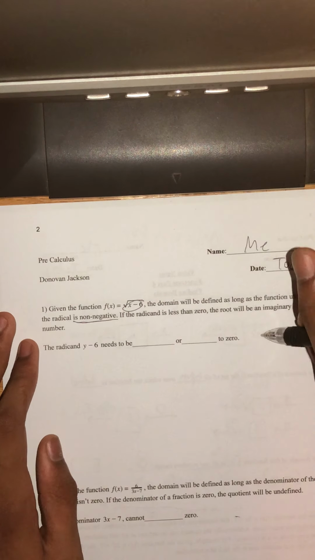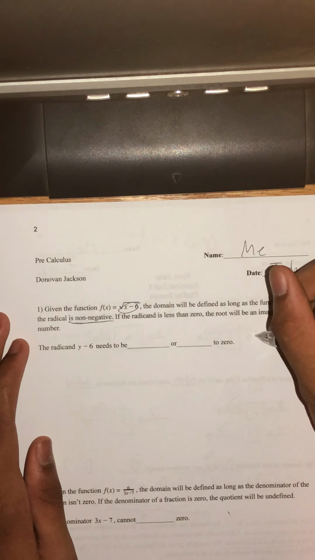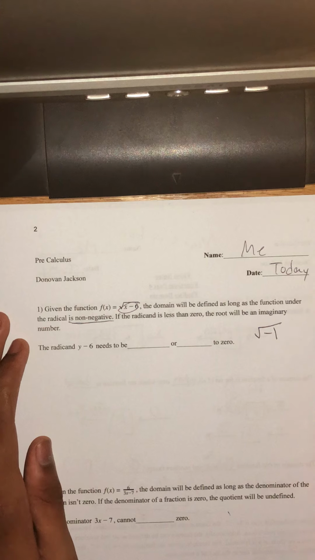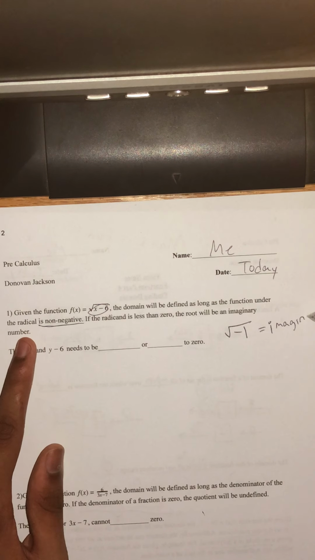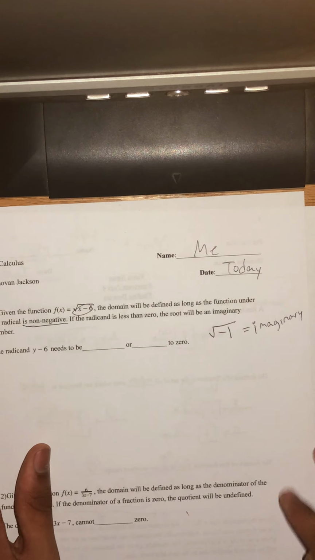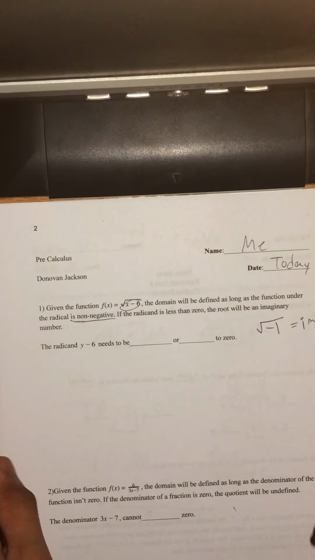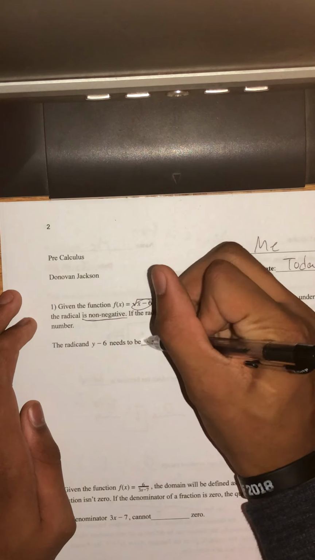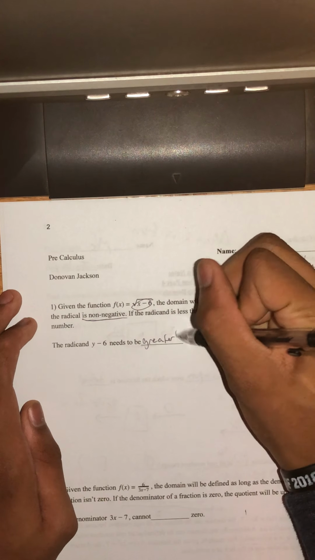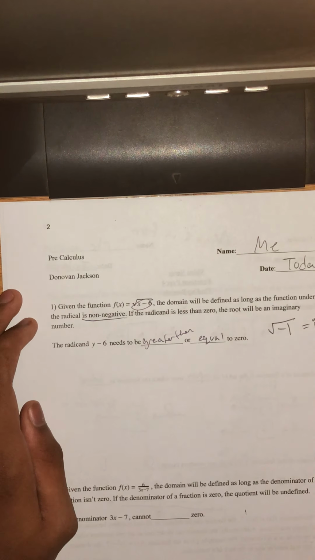So for instance, if we have, let's just say, the square root of a negative number, that gets us i, and i stands for imaginary, which sounds so lighthearted but is extremely hard to understand. So we're avoiding that with functions. So the radicand, x minus 6, needs to be greater than, that was not enough space, or equal to 0.